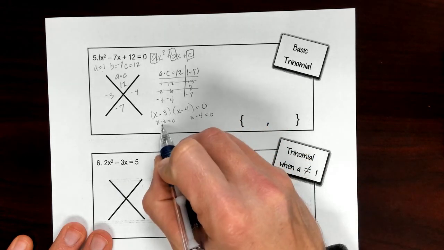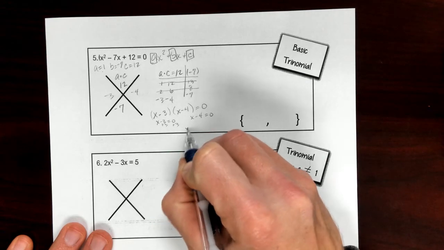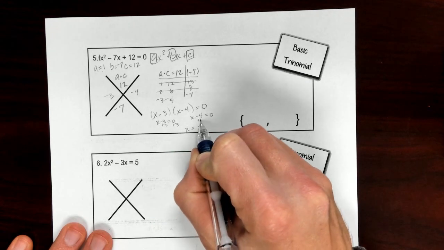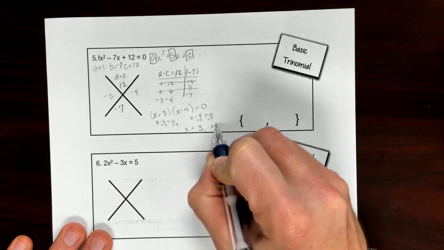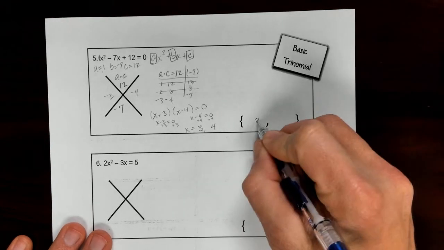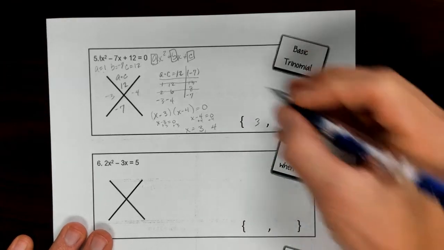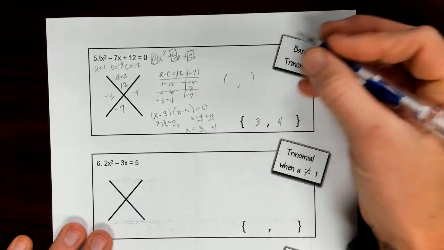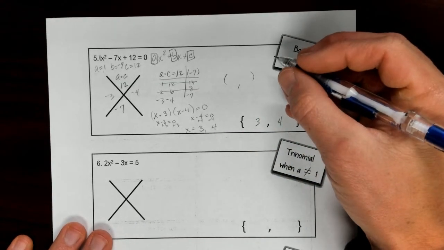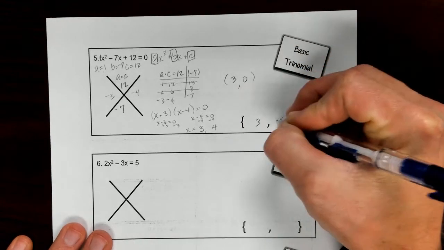We're going to take both of our factors and set them equal to 0. So I'm going to solve for x. I'm going to add 3 to both sides. And I get x equals positive 3 and x equals positive 4. So your points, your roots, your solutions, your x-intercepts are at (3, 0) and at (4, 0).